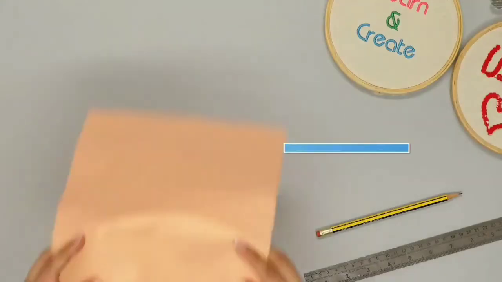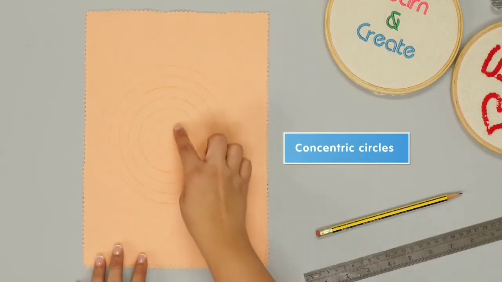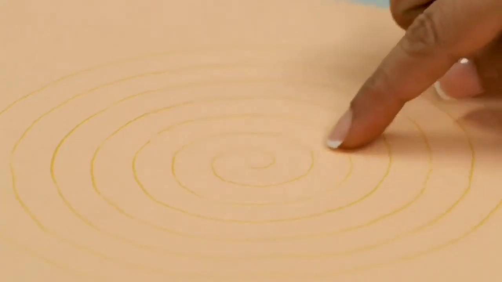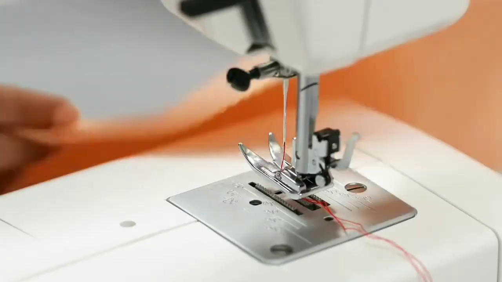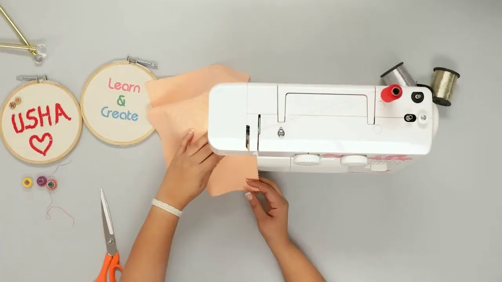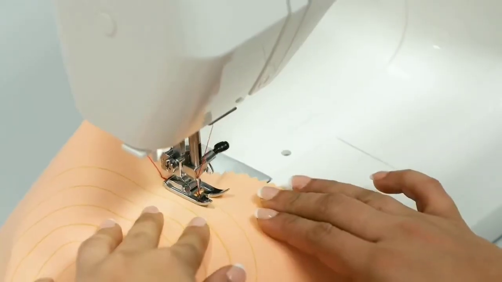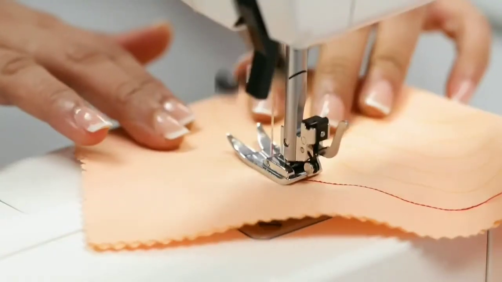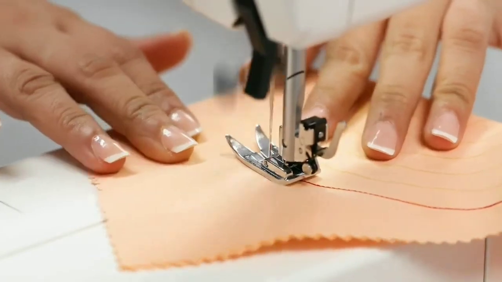Now move up a notch further and take the fabric with concentric circles. Start from the outer point and sew all the way to the center. Sew very slowly and keep pivoting the fabric to enable you to keep to the drawn lines.